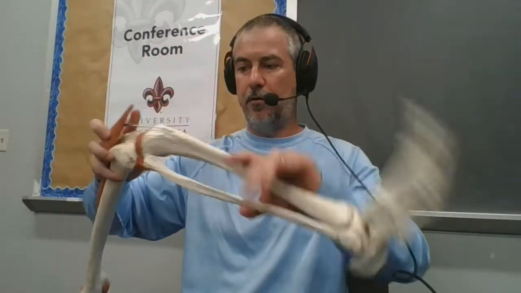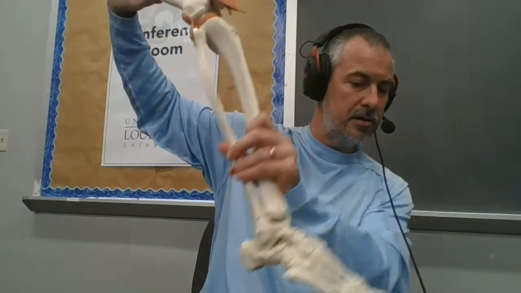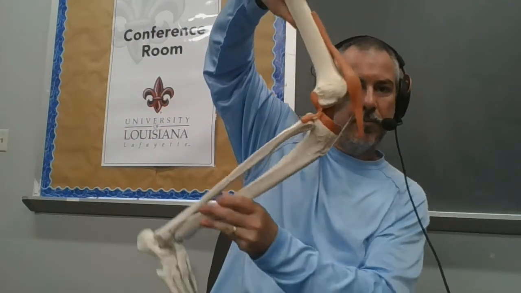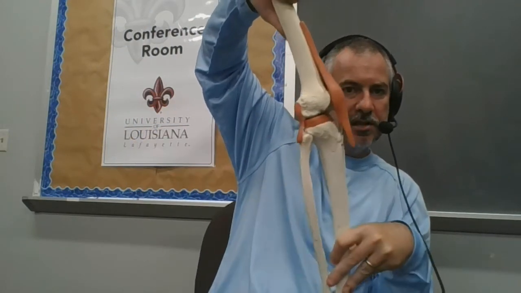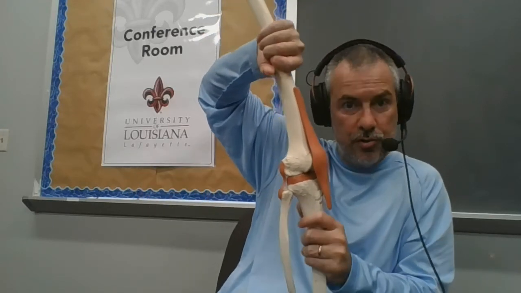Your arm stays still. Flexion, extension, flexion, extension. You don't have to move it like this. So my point is that for the knee, you could have knee motion like this. Flexion, extension, flexion, extension. And that's probably how you were introduced to knee joint motion.